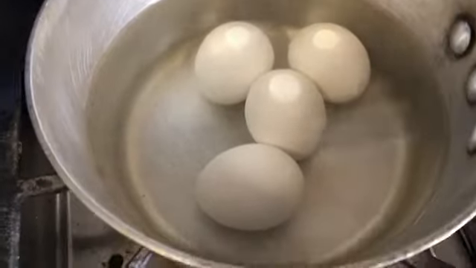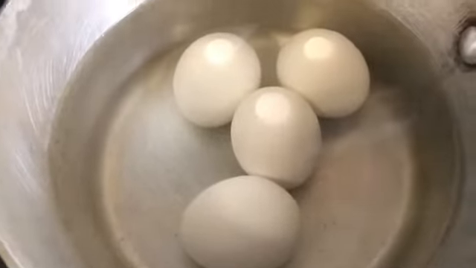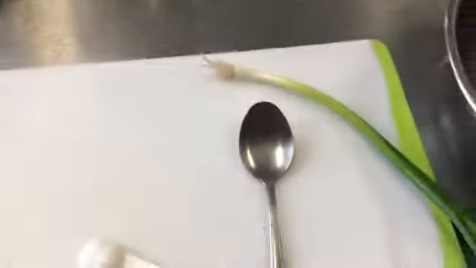Okay, so it's come to a rolling boil. I've turned the water off. It'll have to sit for 12 minutes. During that time, though, I'll start getting all the other ingredients ready.